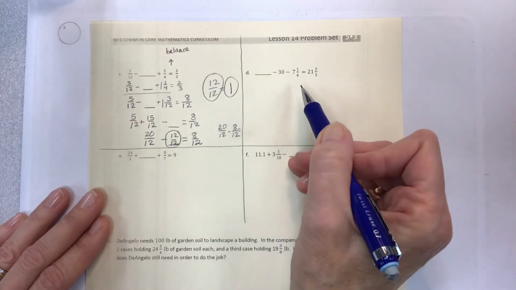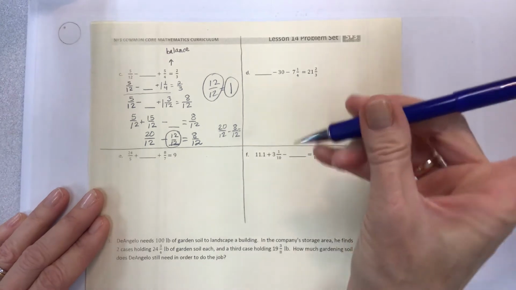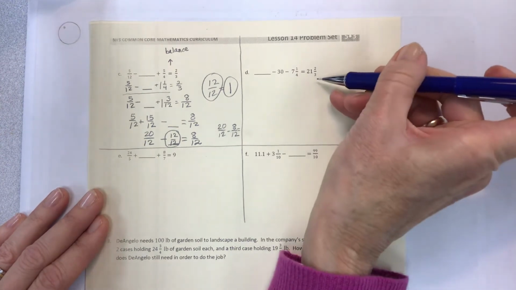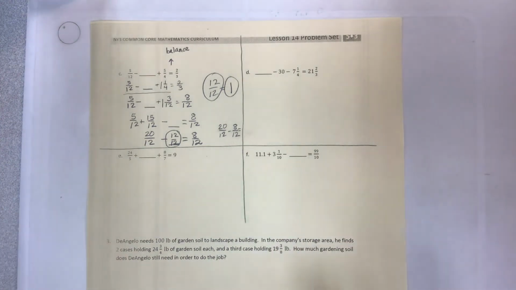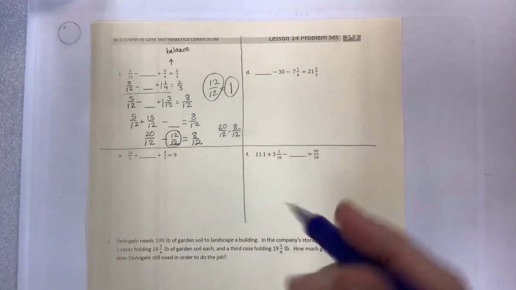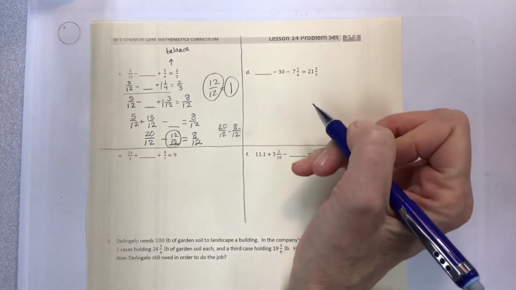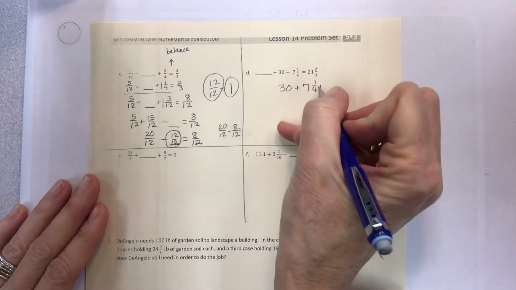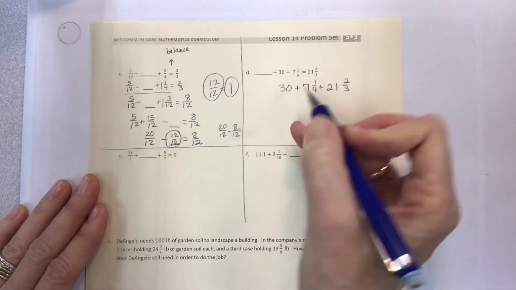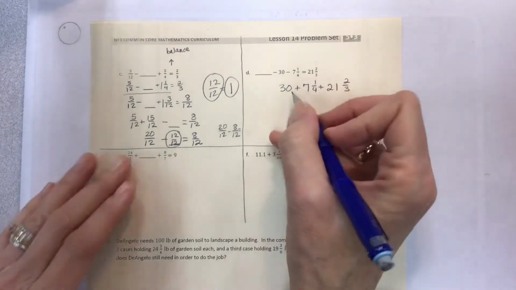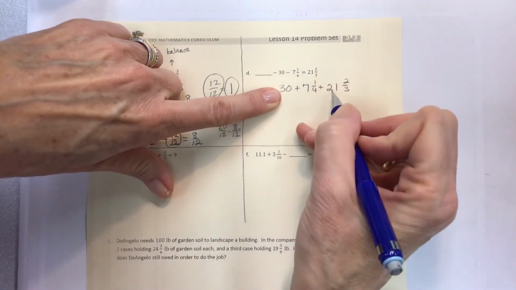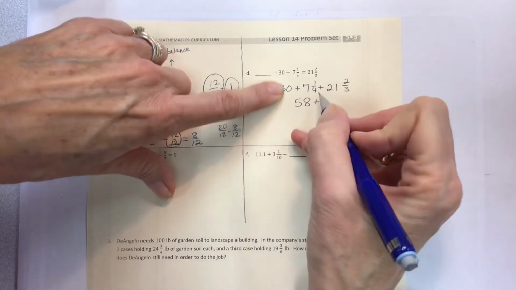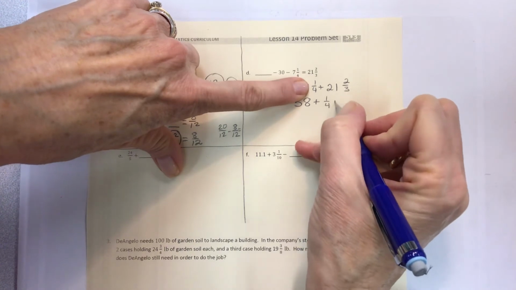Now here's one of the ones that is similar to what we had in the warm-up. Starting with a whole, taking a bunch of things away, and ending up with this one. This is simply a work your way back toward the whole by adding everything up that is on this side so that we can create the whole again. So if I change and have 30 plus 7 1/4 plus 21 2/3, I can combine my whole numbers. So if I had 30 plus 21, I'd have 51, and 51 plus 7 is 58. Now I can just focus on the fractions.